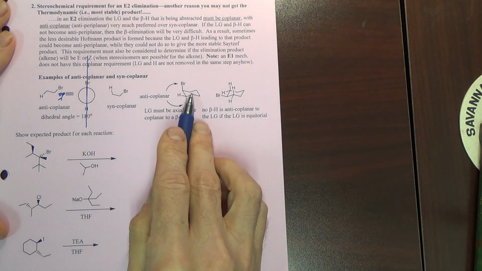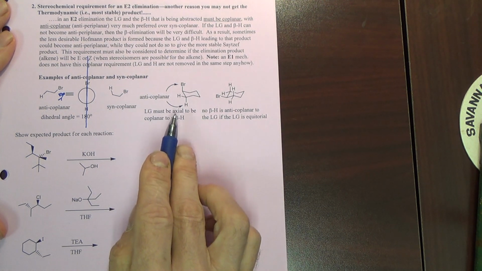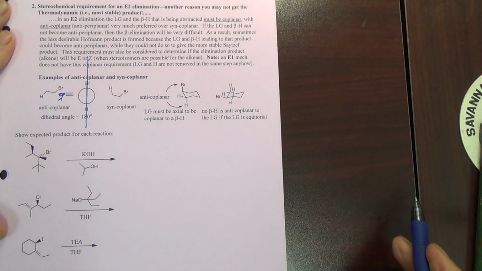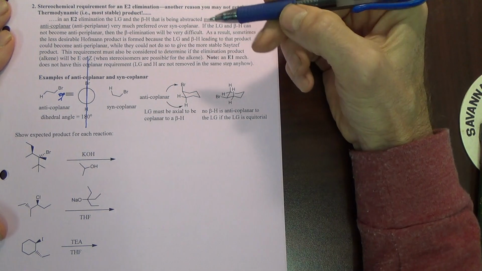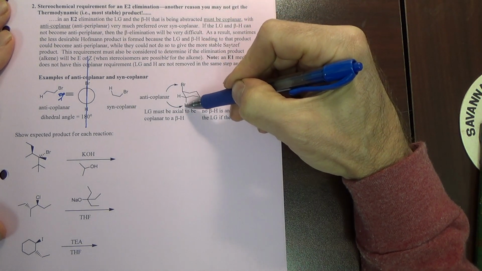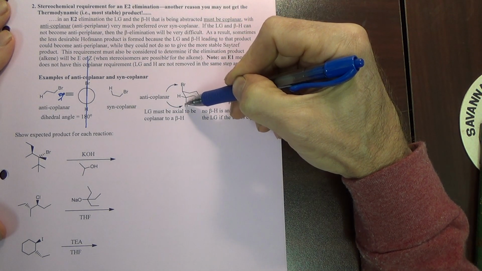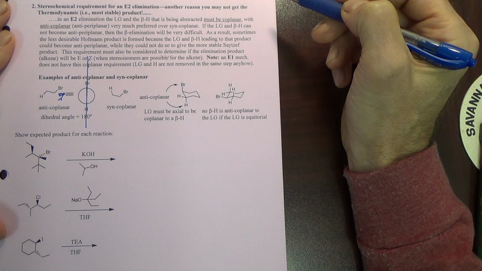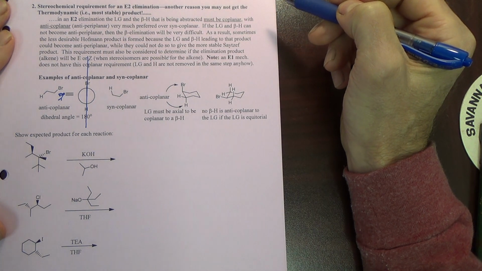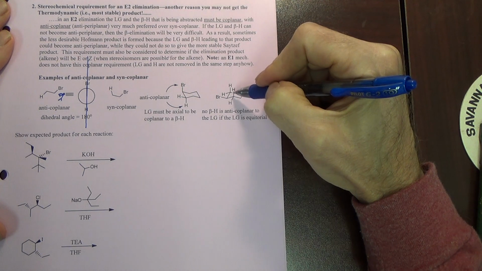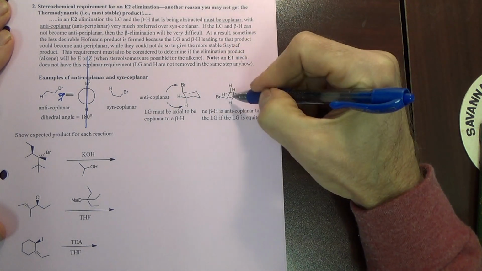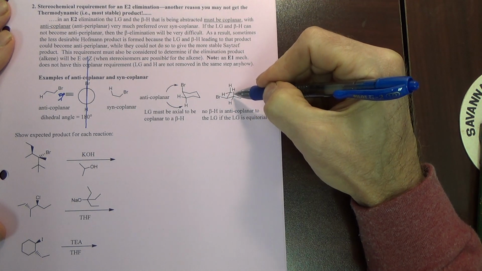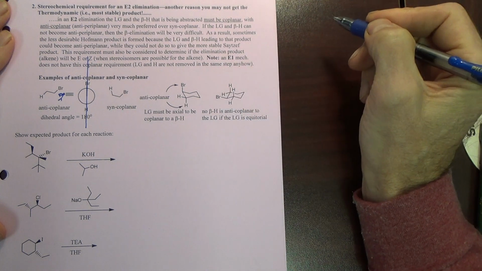Now, importantly, with 6-membered rings, the leaving group must be axial to be coplanar with a beta hydrogen. And this hydrogen on this beta carbon is the one that is anticoplanar with the bromine. This one is not. If this does a ring flip and the bromine goes equatorial, okay, there is no beta hydrogen anticoplanar to this bromine now.